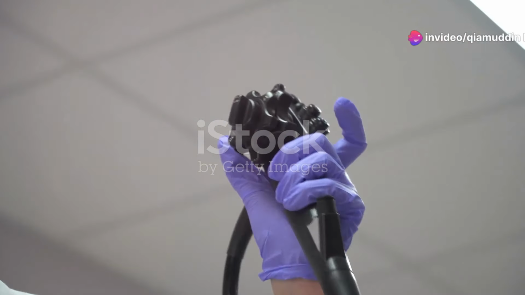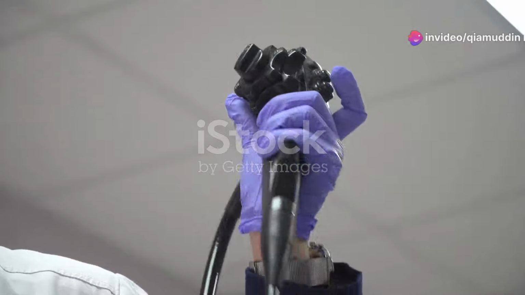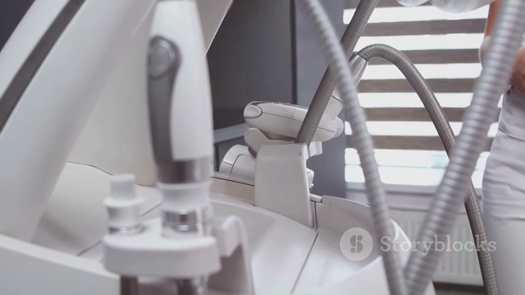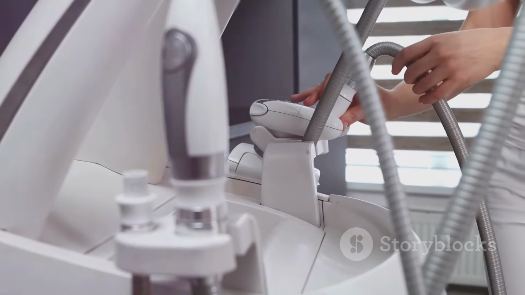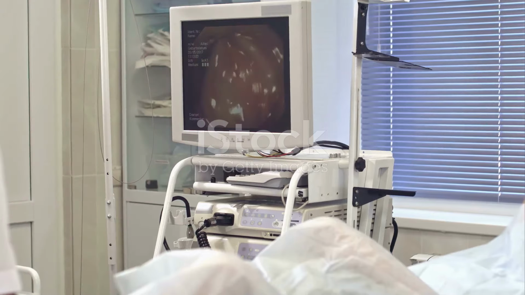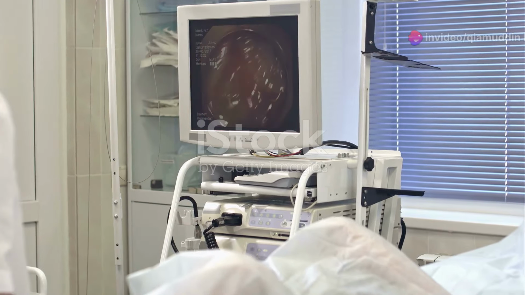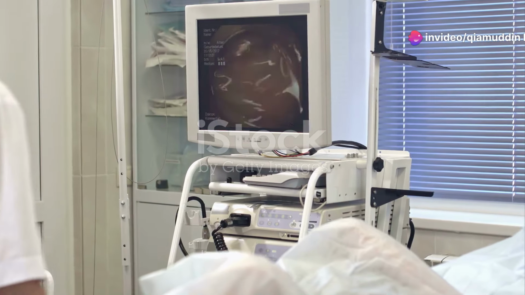Additionally, endoscopic procedures are essential tools. An upper endoscopy, or EGD, evaluates the esophagus, stomach, and duodenum, while a colonoscopy is used to assess the large intestine and distal small intestine.